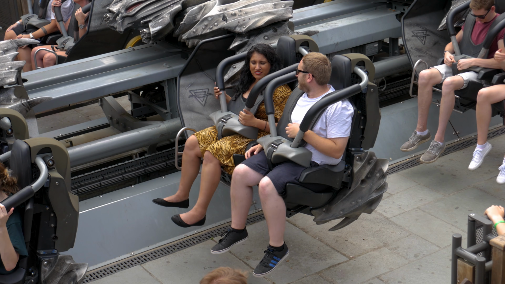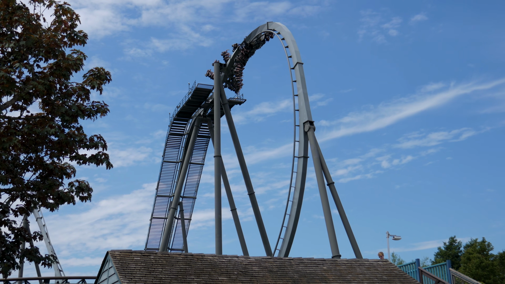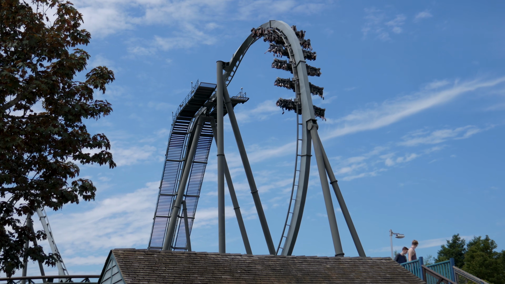So next time you're on a roller coaster, observe it from the computer's perspective. Can you spot the individual block sections at work?